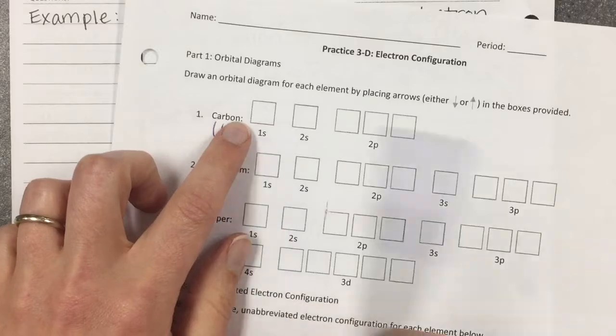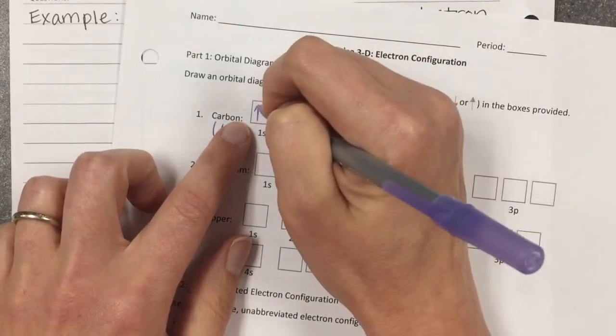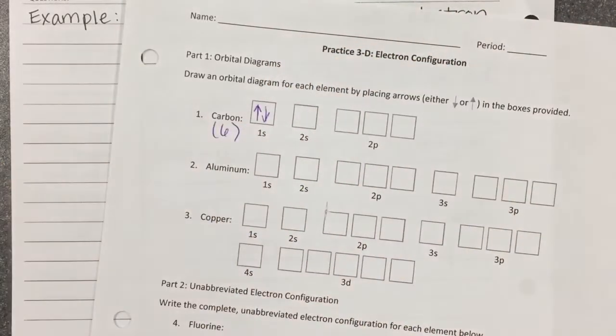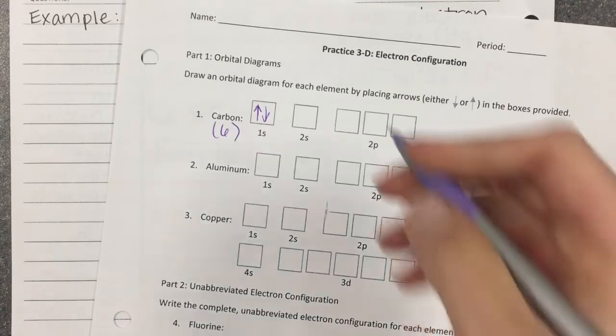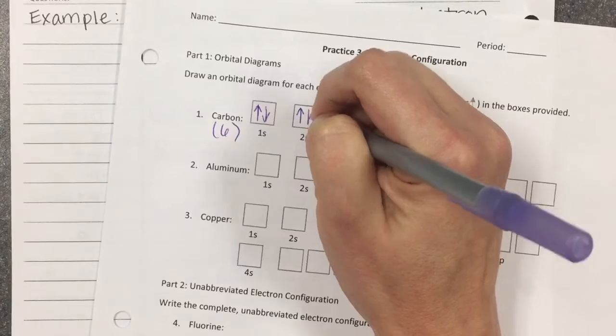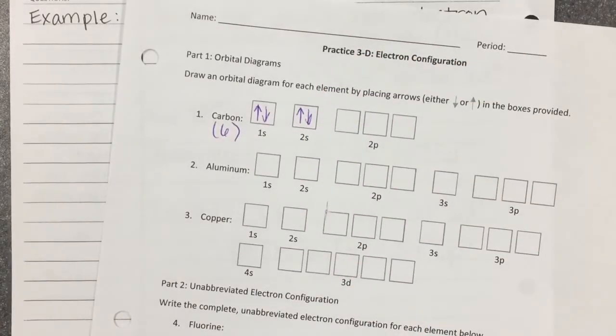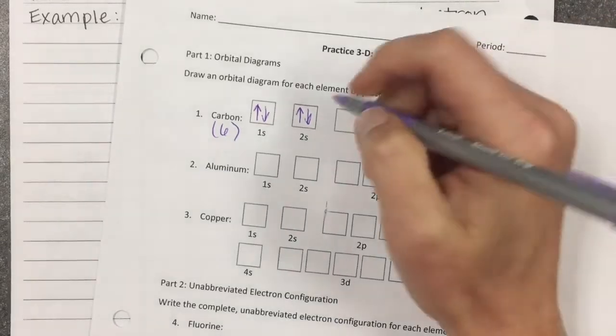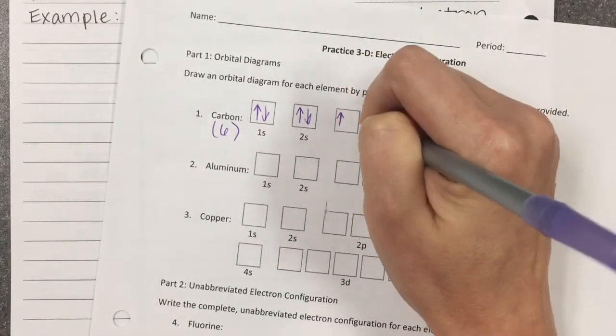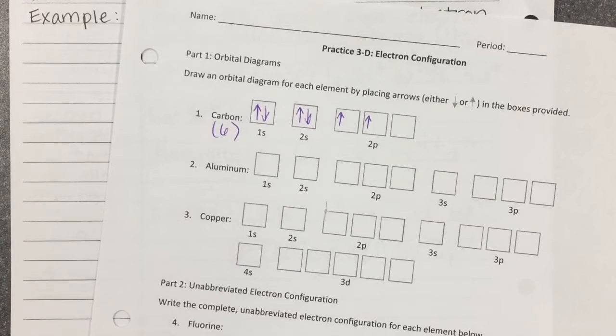So always start by filling up the 1s. Make sure that you put up and down arrows, right? That's the exclusion principle. Then you move to the next energy level, fill it up. That's 4 electrons so far. We need a total of 6. So I'm going to go ahead and put my electrons there. I spread them out because every orbital needs 1 electron before we go back and double up. That was Hund's rule. So this should be the orbital diagram for carbon.